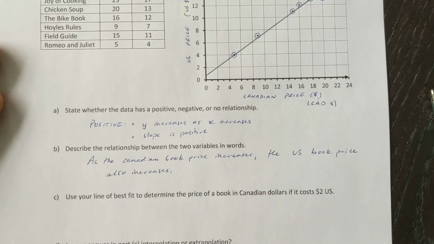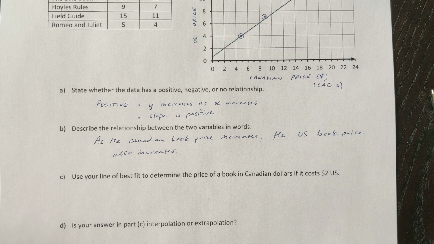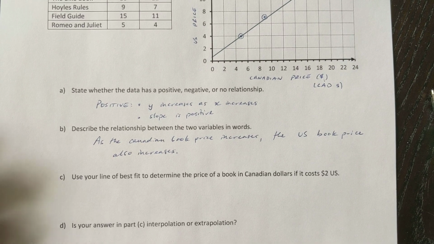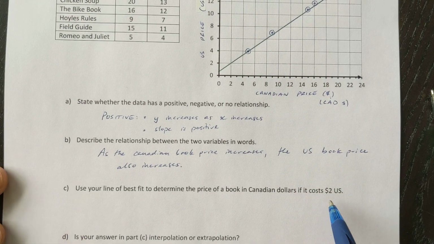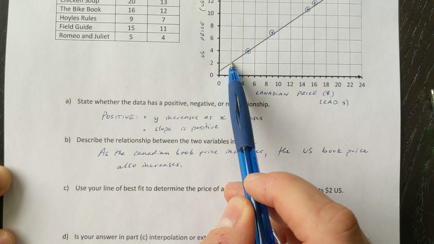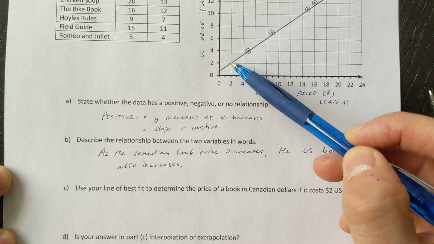So what we're going to do is take this line of best fit and determine the price of a book in Canadian dollars if it costs $2 US. All right, so I'm going to start on the y-axis because I have $2 US. So I'll look at my vertical axis, $2 US right there. Okay, so I end up at this point on the line of best fit.